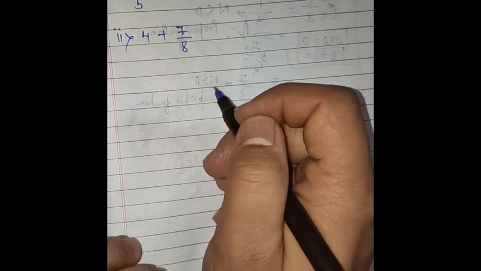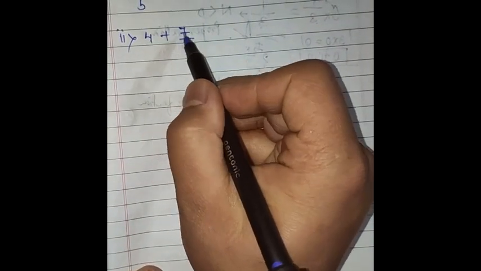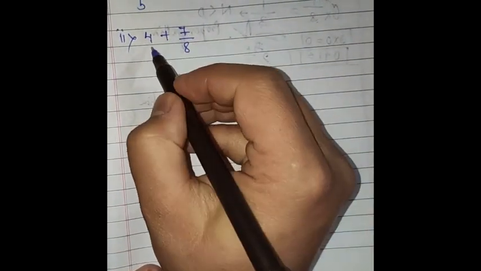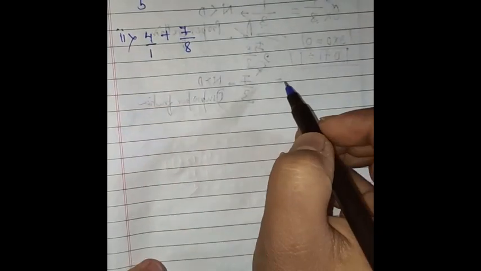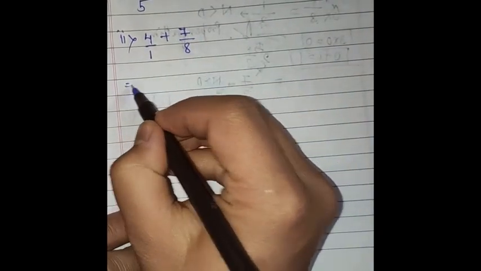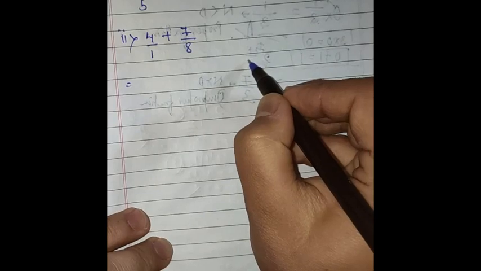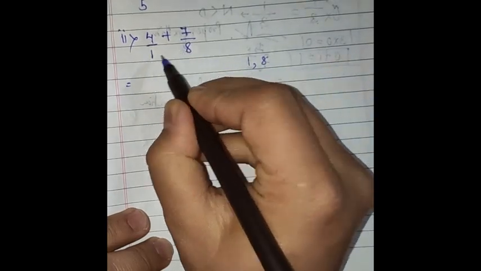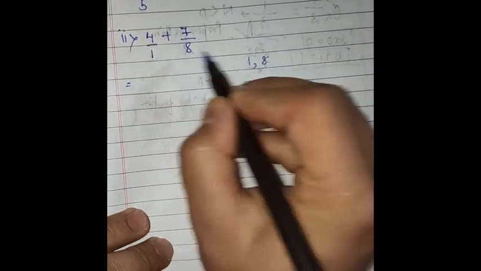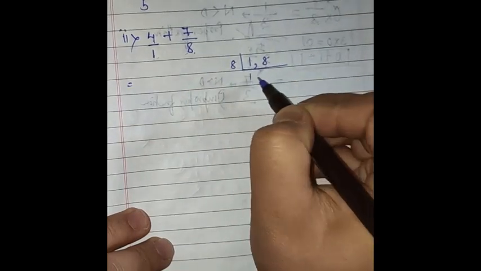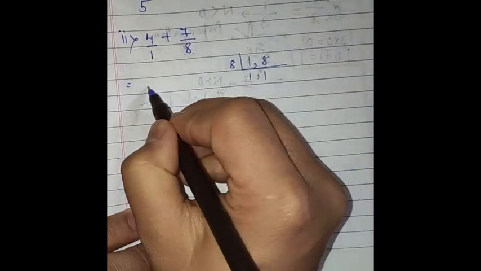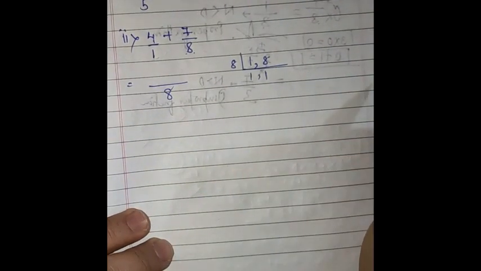So student, moving on to the next question we have is 4 plus 7 by 8. Alright, so let us make this a fraction first. Then the first step is to take out the LCM of this denominator. LCM of this denominator 1, 8. So of course 1 8s is 8. So 8 is our LCM.